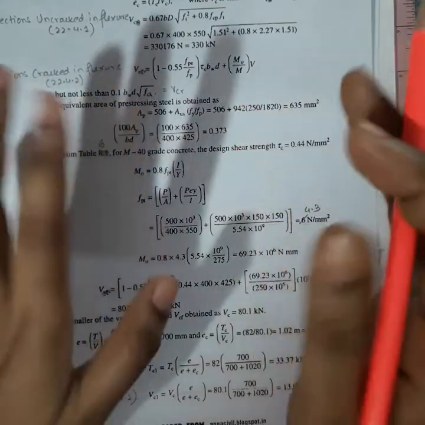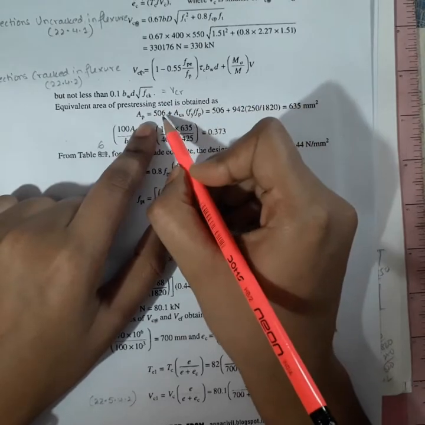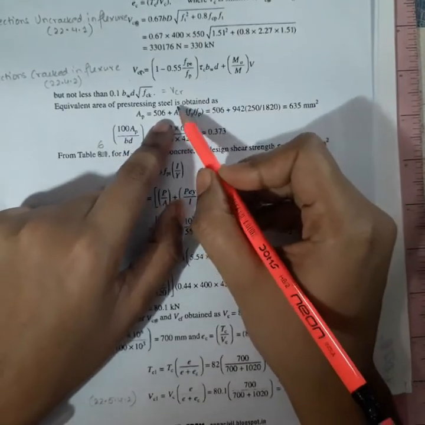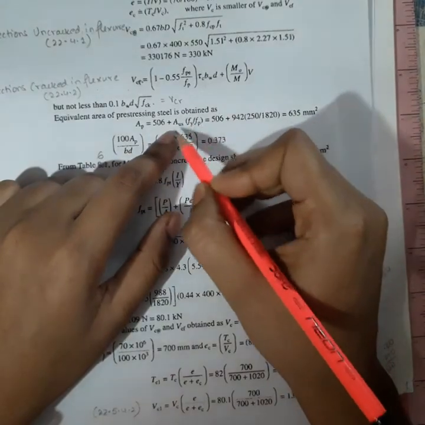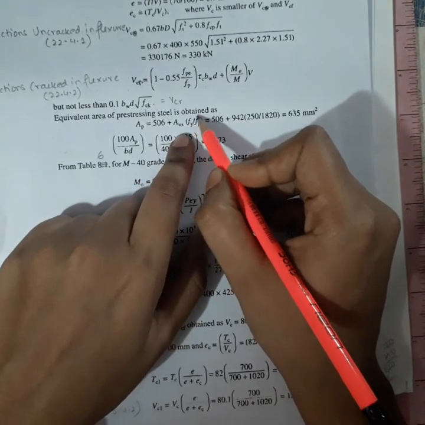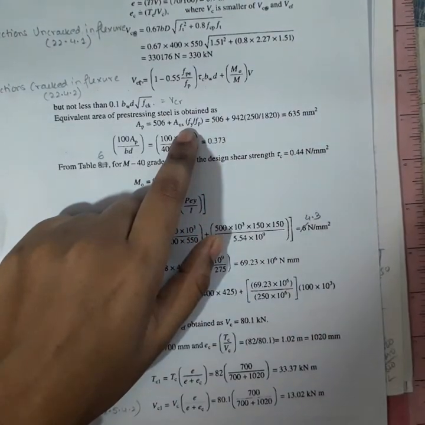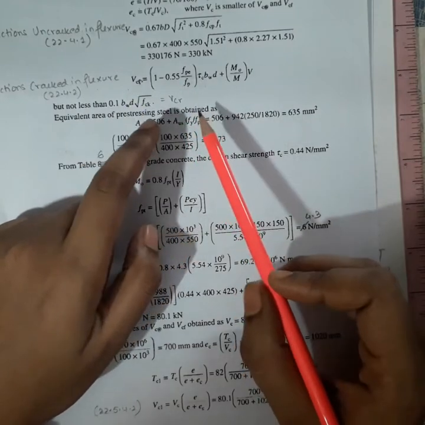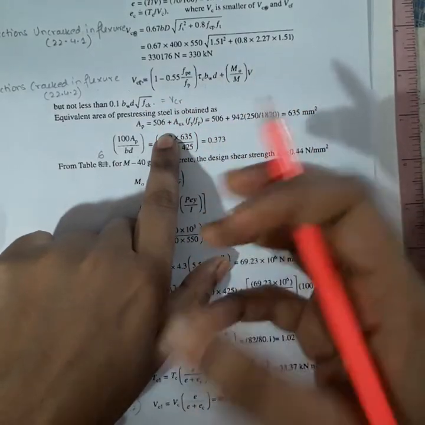In this case the prestressing steel provided is 506 millimeter square, which was given in the question, and AUS we have already calculated: the provided longitudinal reinforcement into Fy divided by Fp, the ratio of the tensile strength of the strand and the yield strength of the reinforcement, multiplied by the longitudinal reinforcement provided.